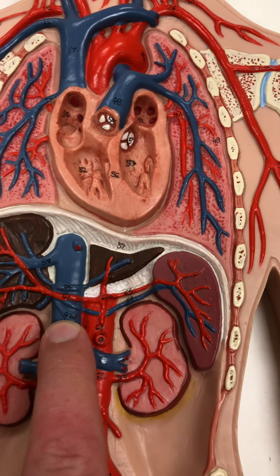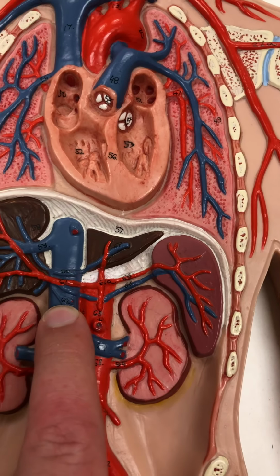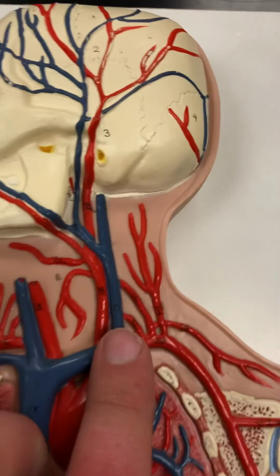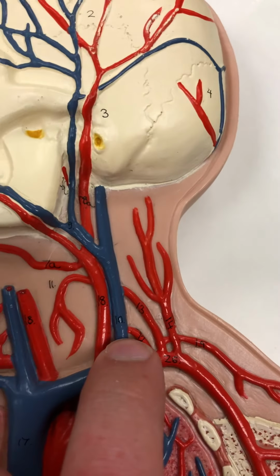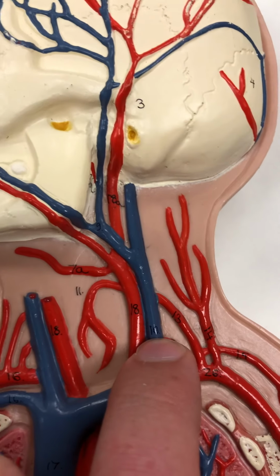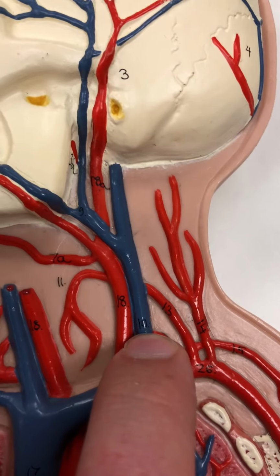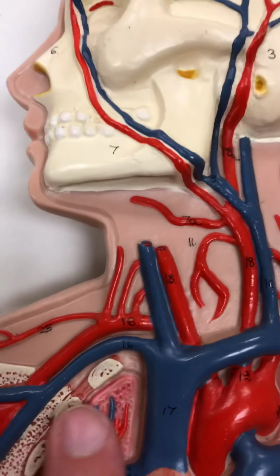Then we're going to move towards the head, move more superior. The internal jugular vein, okay, which is number 10. You can see it right there. The internal jugular vein. There's a little bit of glare, but that says 10. The subclavian vein, number 16, right here.